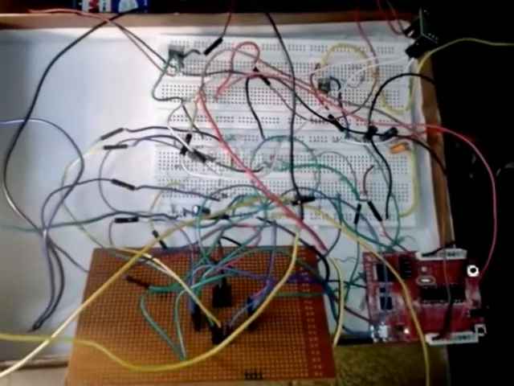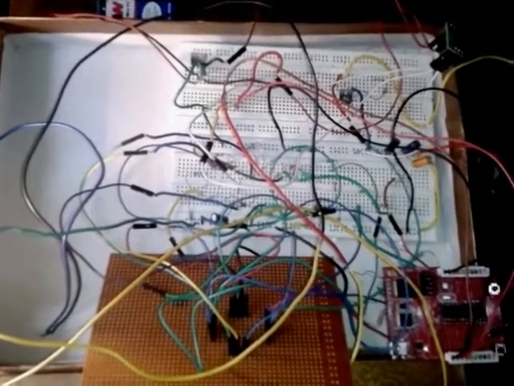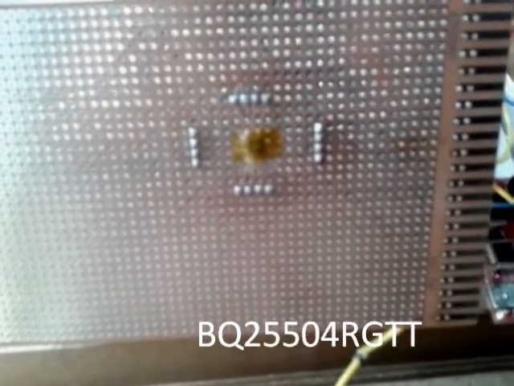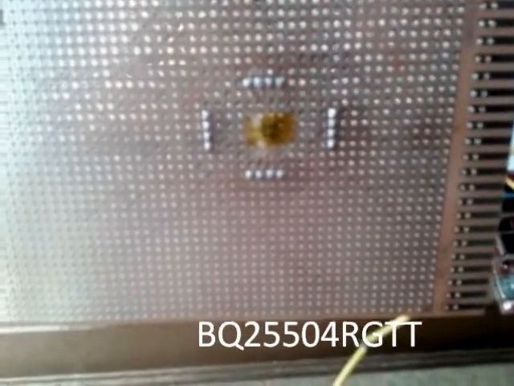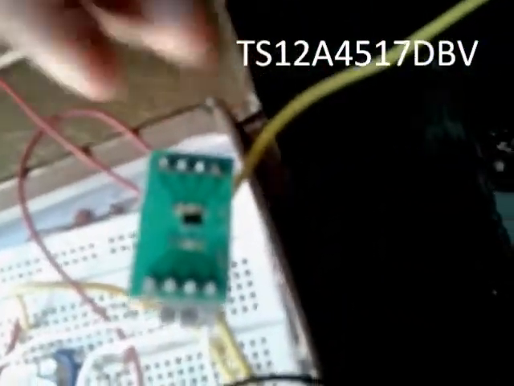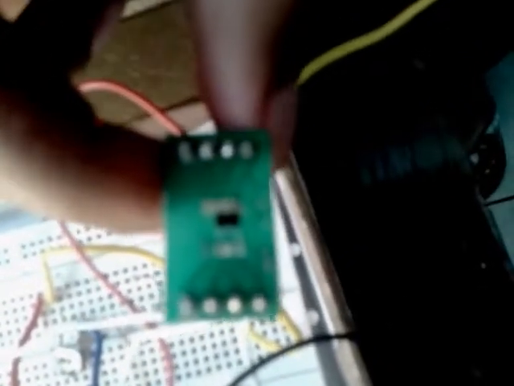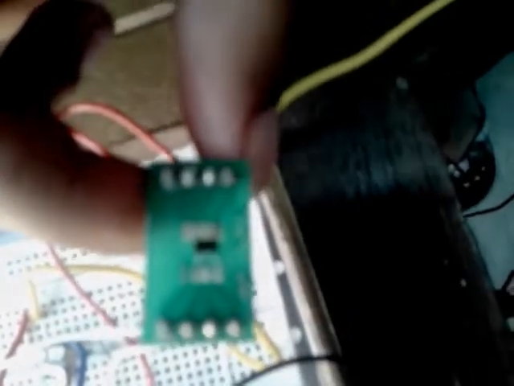This is the setup of our project. We have used the following TI ICs: BQ25504 RGTT, a 16-pin boost converter with ultra low power and high efficiency and user programmable over and under voltage conditions. TS12A4517 DBV SPST CMOS analog switches with low on-state resistance of 25 ohms and fast switching speed.